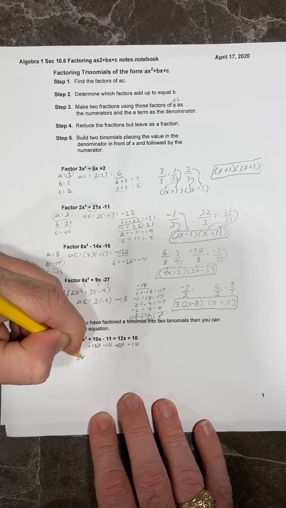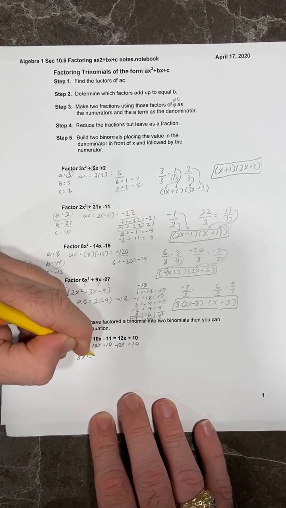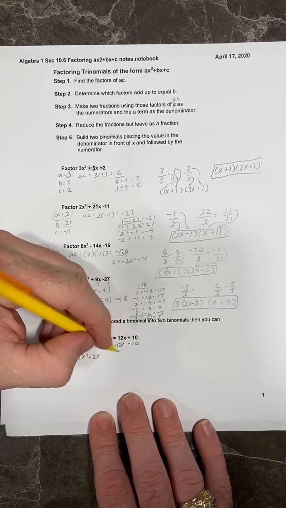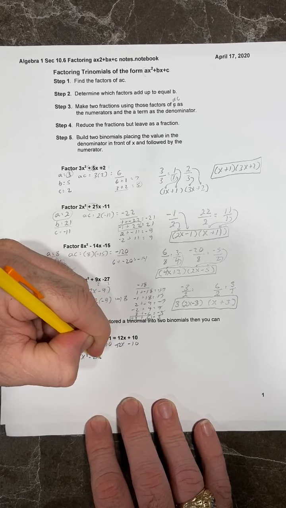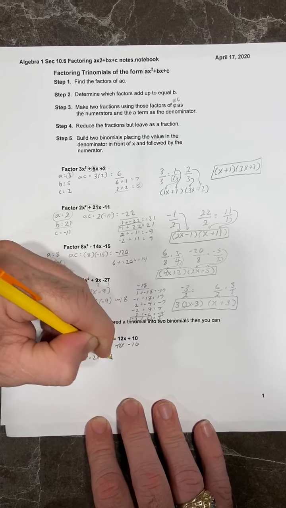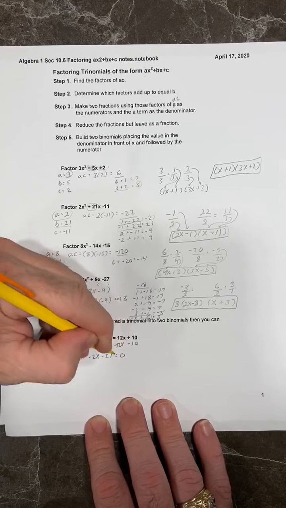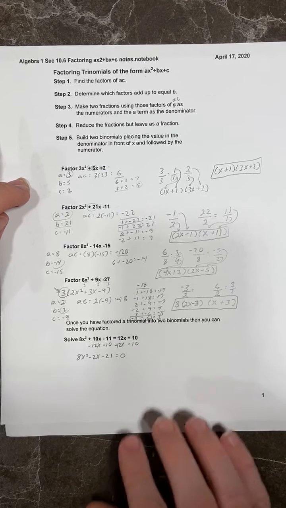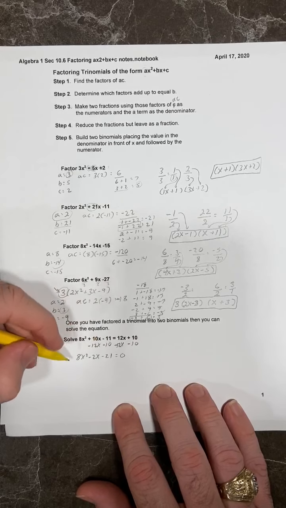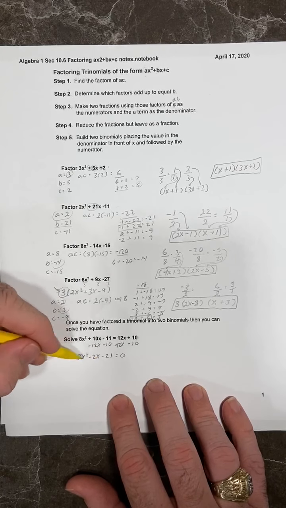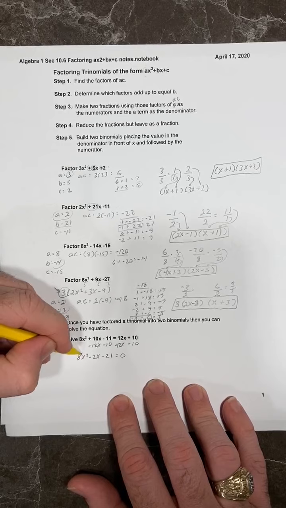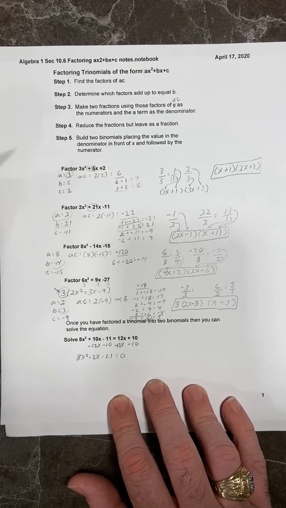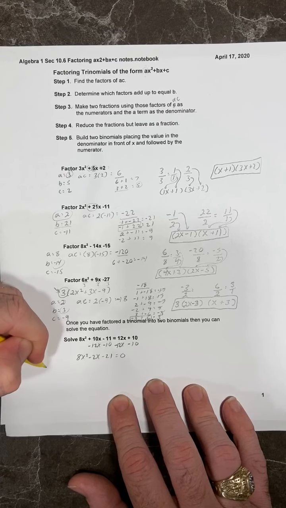And so now we're looking at 8x squared minus 2x minus 21 equals 0. So in order to solve this, we want to factor it. And we have a number in front of the x squared, so we're going to use this ABC method.